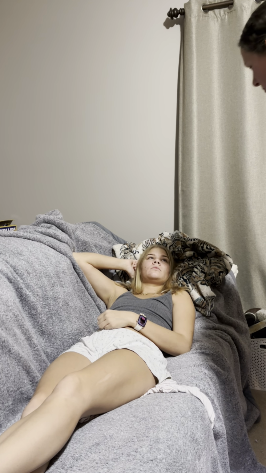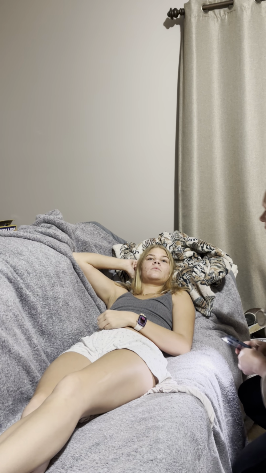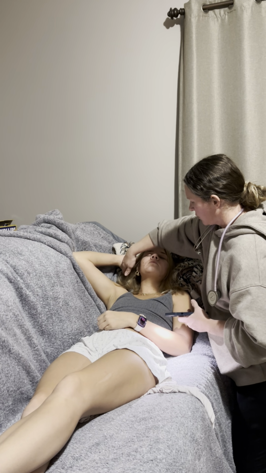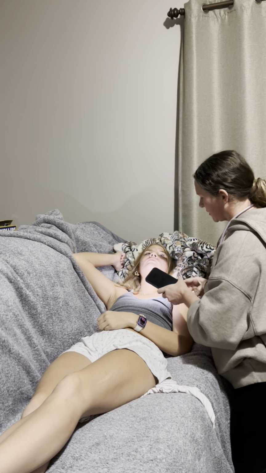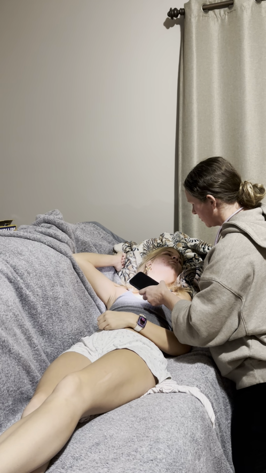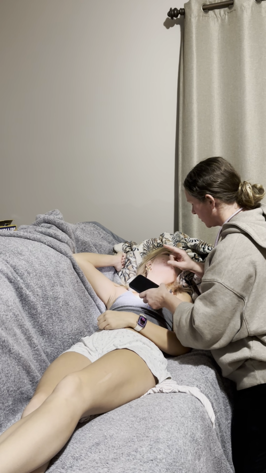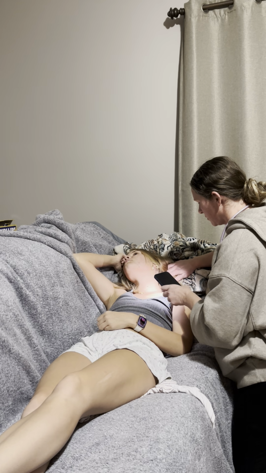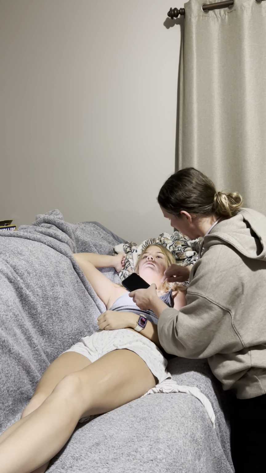So, hi, my name is Mellissa. I am the nursing student doing your exam. I'm going to start by inspecting the external jugular vein with my tangential light. If you could just turn your head towards me and then away. All right, and then back towards me.